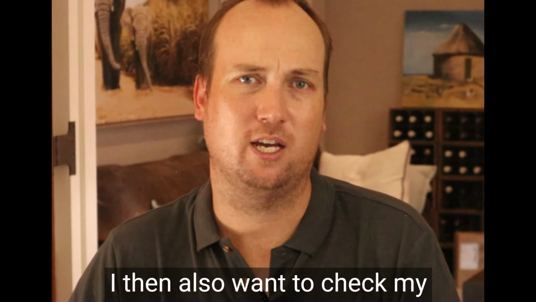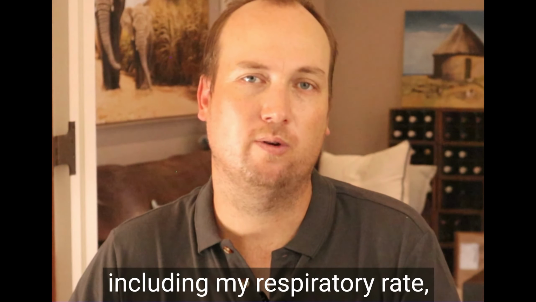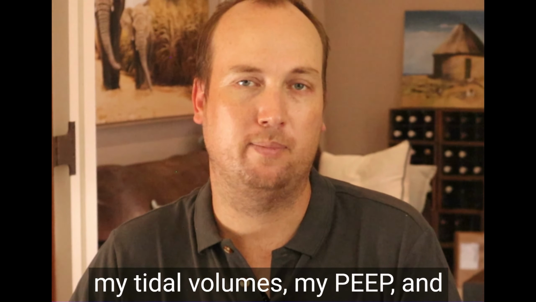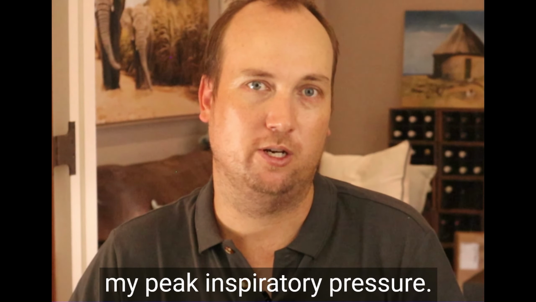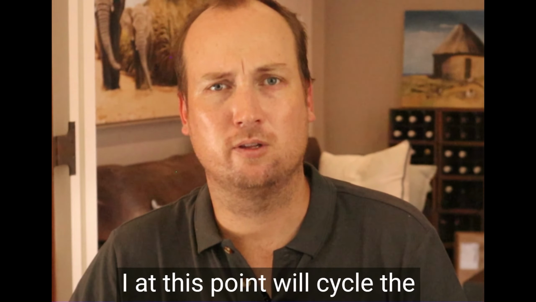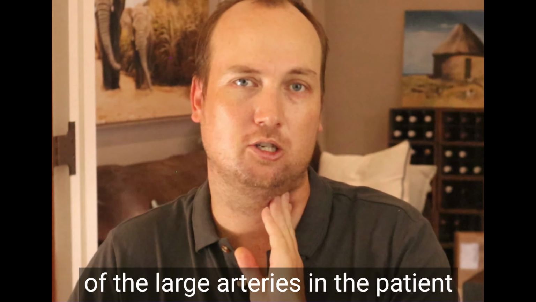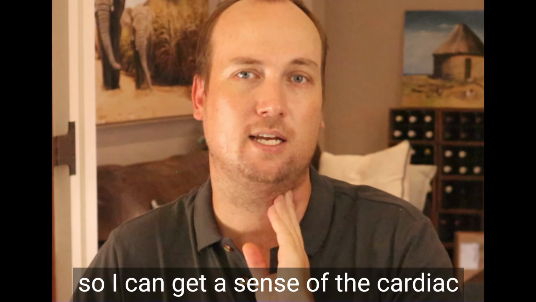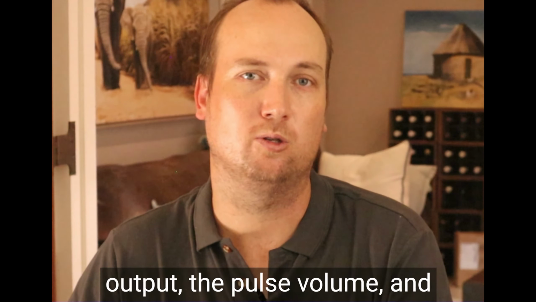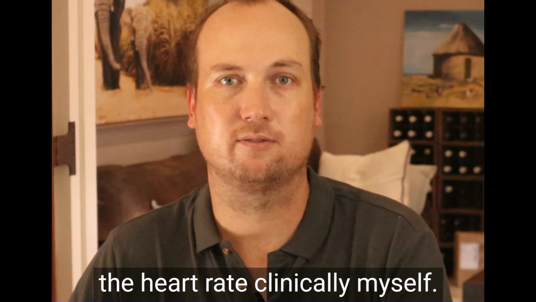I then also want to check my overall ventilation parameters, including my respiratory rate, my tidal volumes, my PEEP, and my peak inspiratory pressure. At this point, I will cycle the non-invasive blood pressure, and I will probably actually palpate one of the large arteries in the patient so I can get a sense of the cardiac output, the pulse volume, and the heart rate clinically myself.